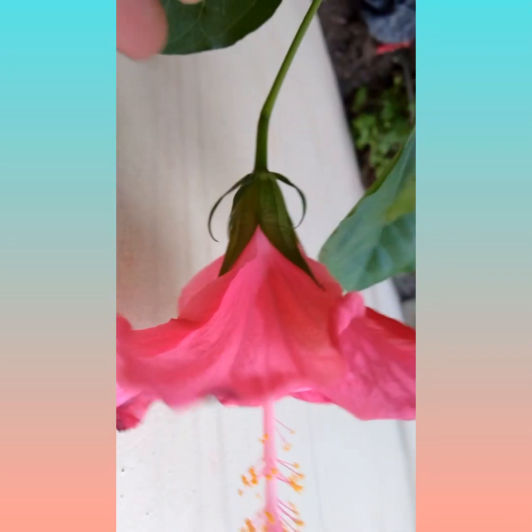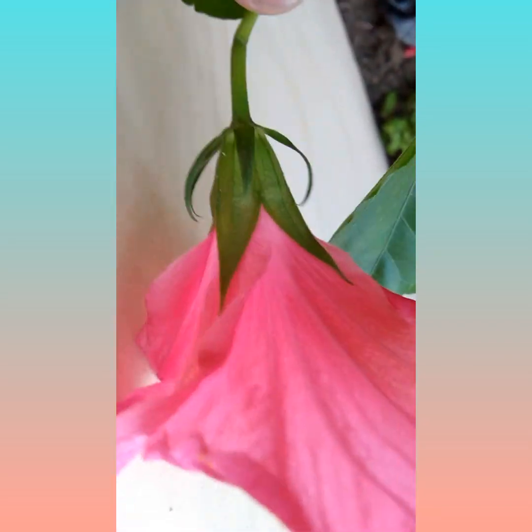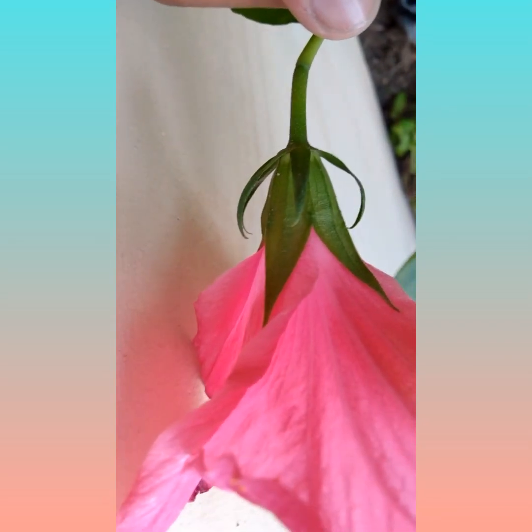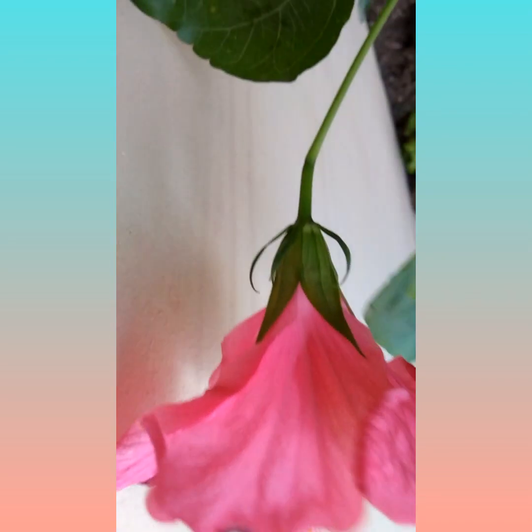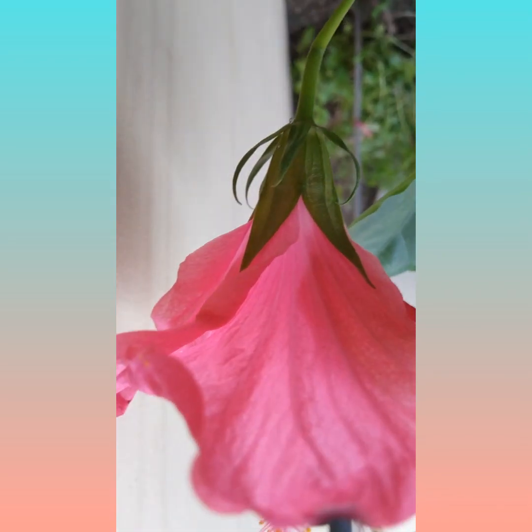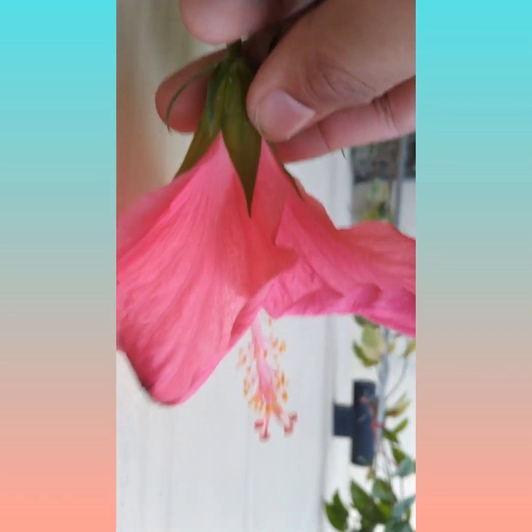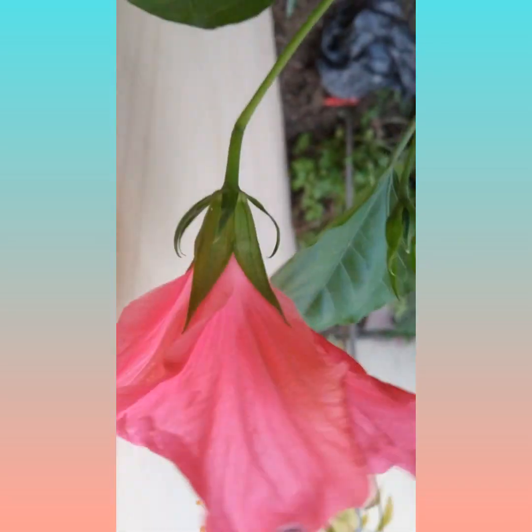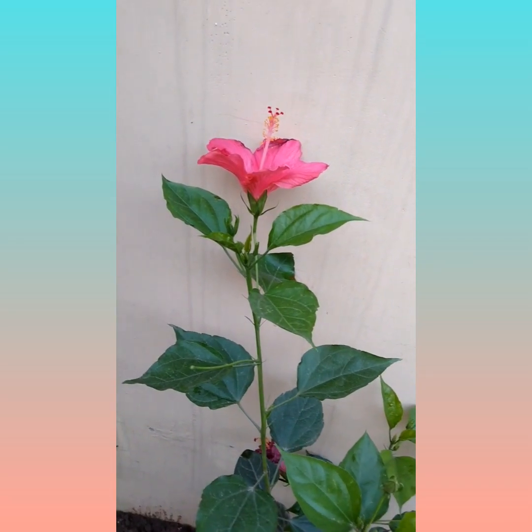The flower, this whole flower, is attached to the stem with the help of a stalk named pedicel, and usually the upper part of this pedicel is swollen, like this part is swollen. So this is known as thalamus. Guys, these were the parts of flower.